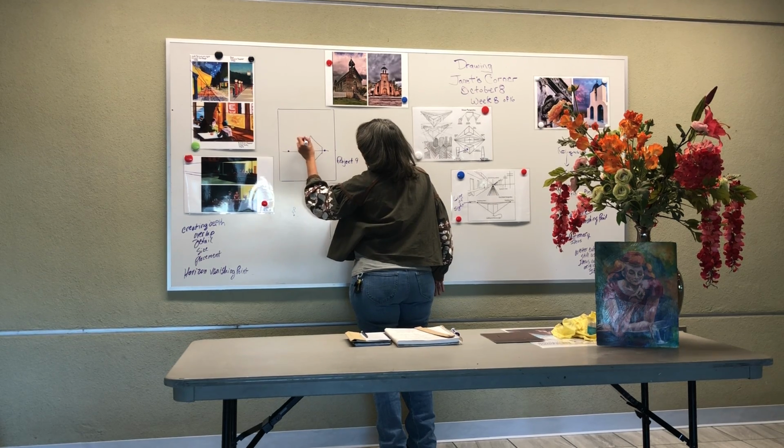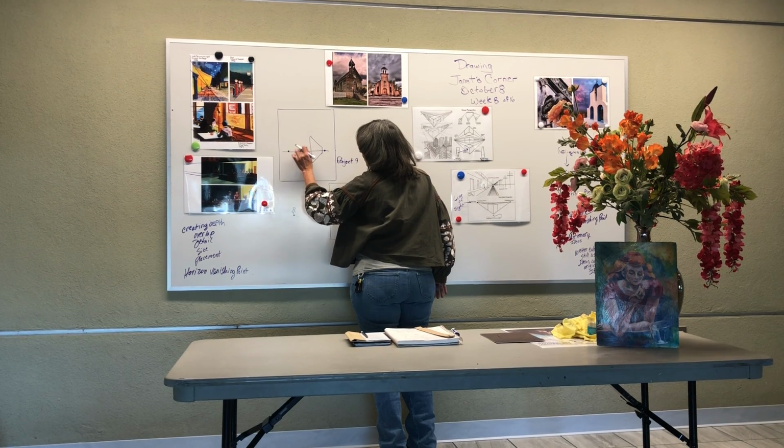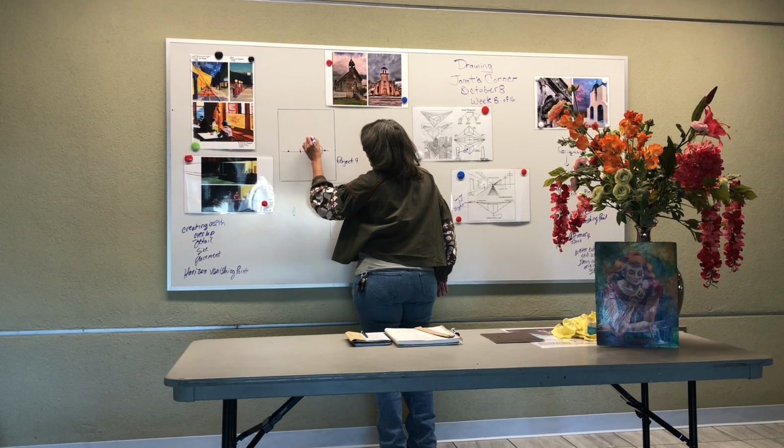Over here, I'm going to make this cube about the same height as the width. I'm going to do it with my fingers. Okay, right here, I want another vertical back in space, and we'll make it really small. And then this line here is going to line up with your vanishing point.